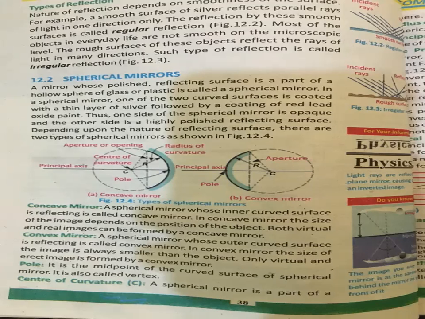A circle involves only two axes, x and y, but a sphere involves three dimensions, x, y and z. I'm just relating the circle with the sphere. When you consider a circle, you find there is a center, so it is noted with C. A circle must have a radius, so it is noted with R. The end point is called the pole. The line passing straight through the center is called the principal axis.